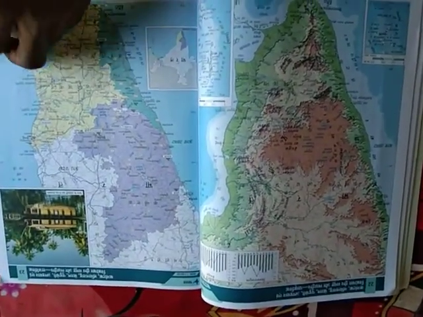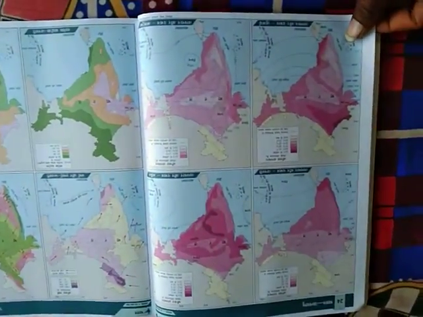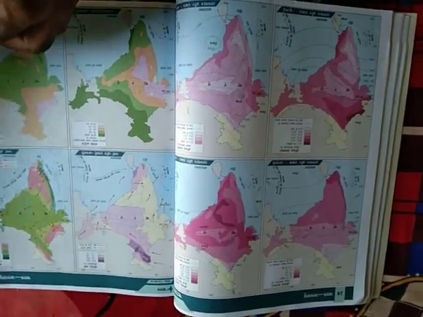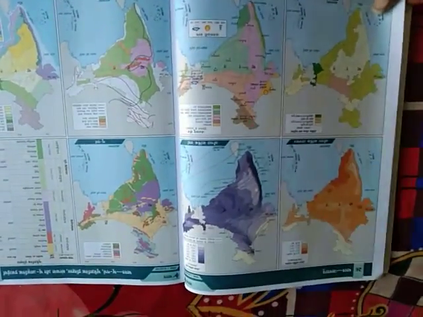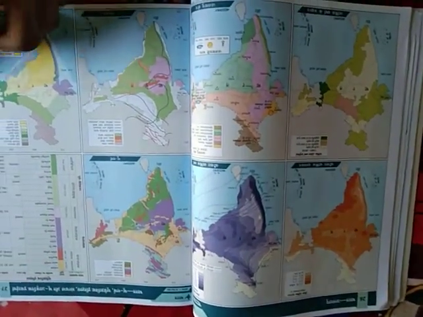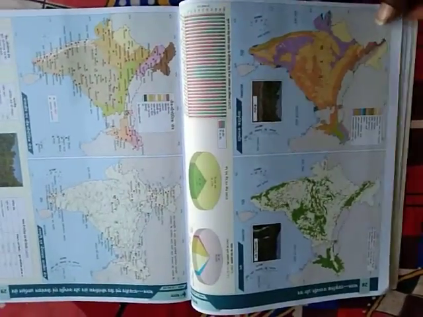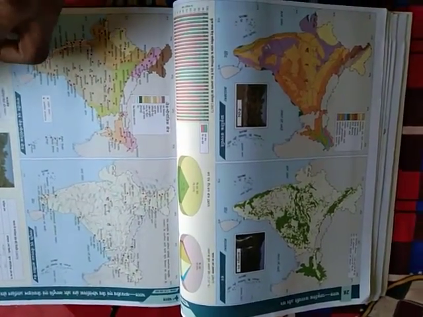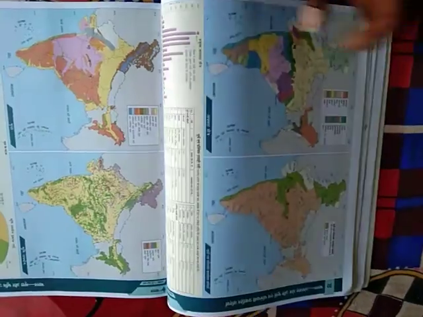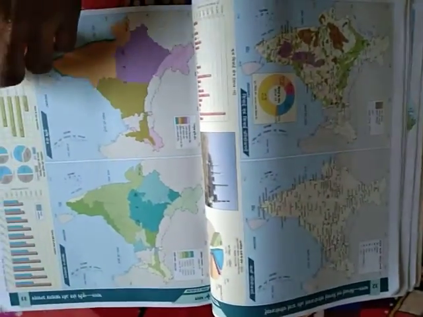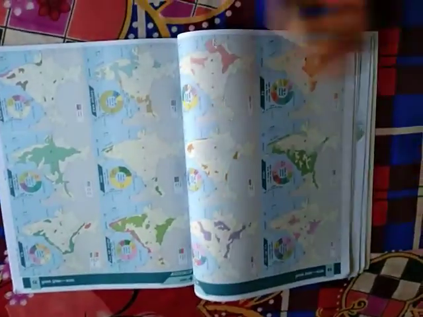So you can use it very easily, and the thematic maps are also given. So political, physical, and thematic, three parts are involved in this Oxford School Atlas. So it is very useful to you.